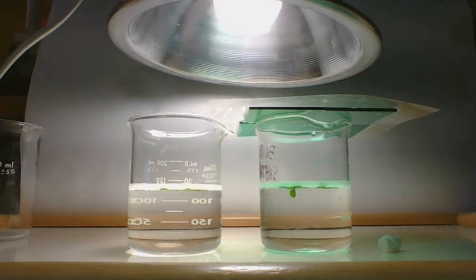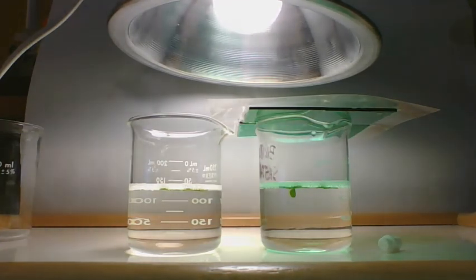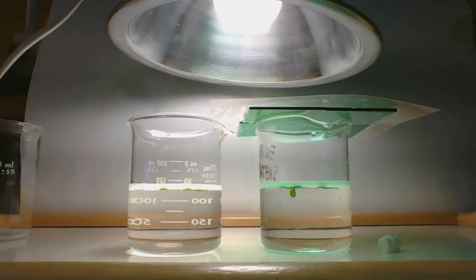About 15 seconds left until it's time to count again.